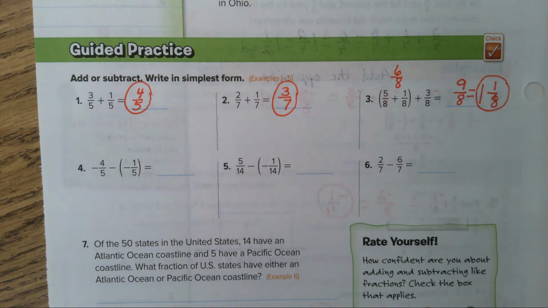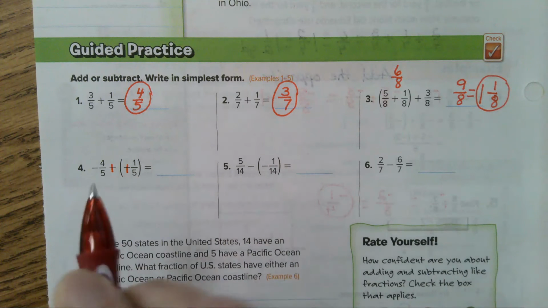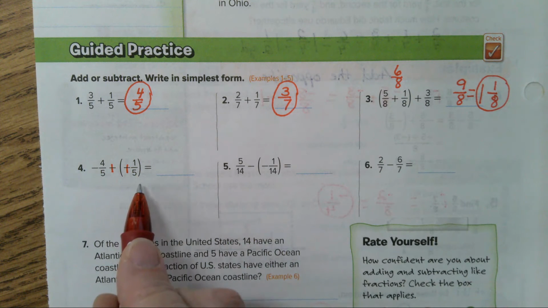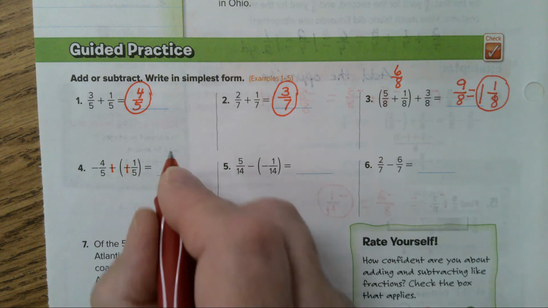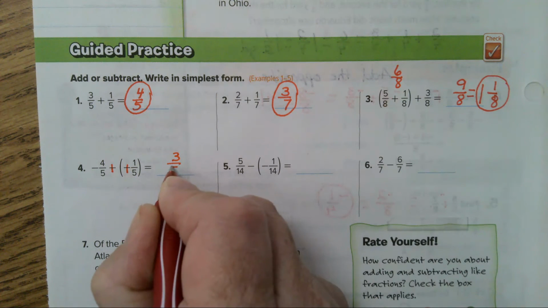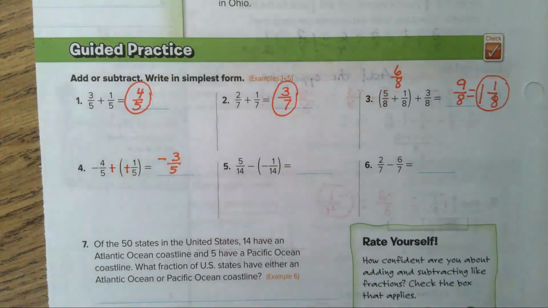All right. Subtracting. Add the opposite. Negative 4/5 plus 1/5. The signs are different. Subtract. 4 minus 1 is 3 fifths. 4 fifths is negative. It's the largest absolute value, so we keep the sign, which is negative. Let's go to number 5.